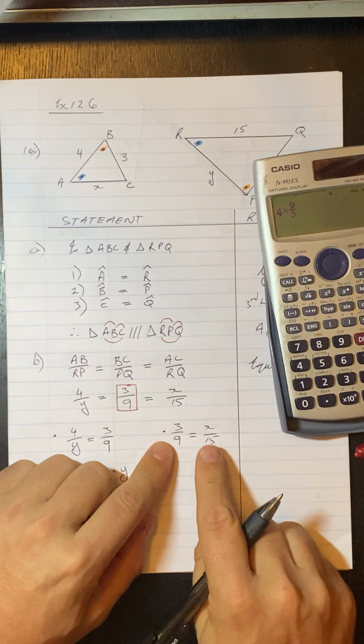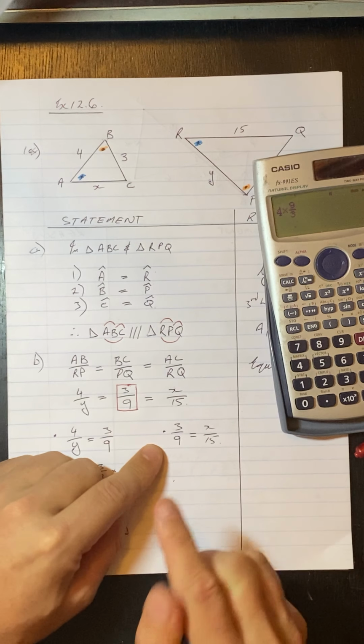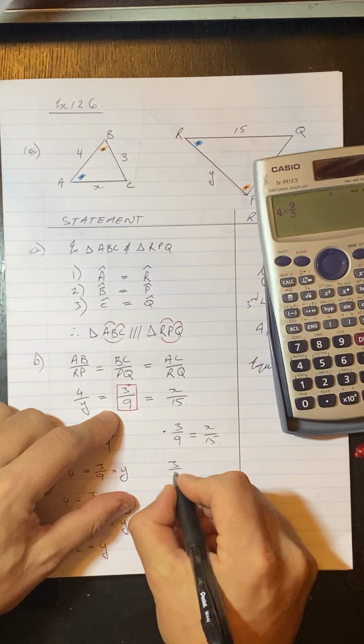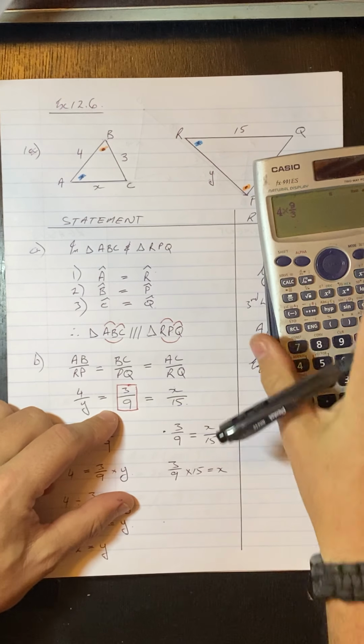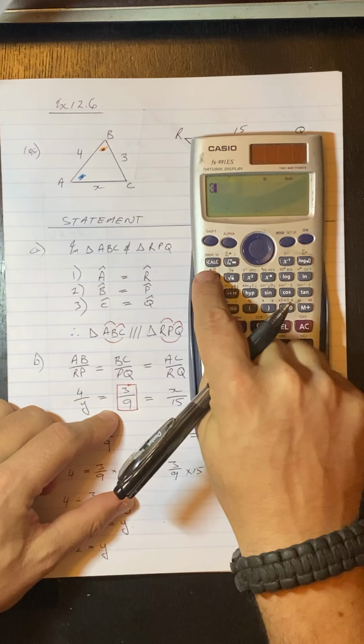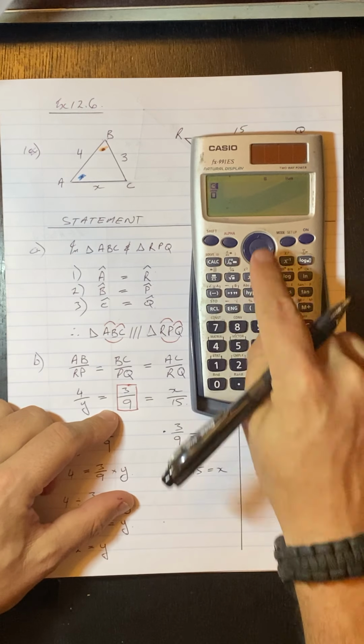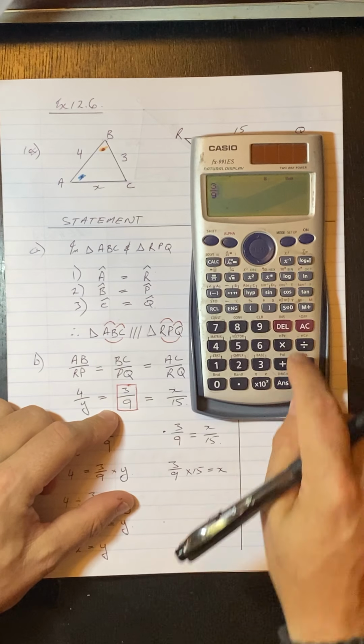So we got our y. Now let's do it with our x. To get the x on its own, I just multiply it by the 15. So we get 3 over 9 multiplied by 15 equals x. You can put that on your calculator. 3 over 9 times 15.